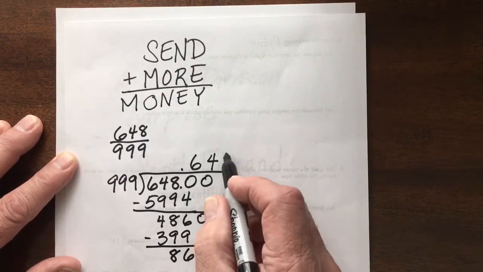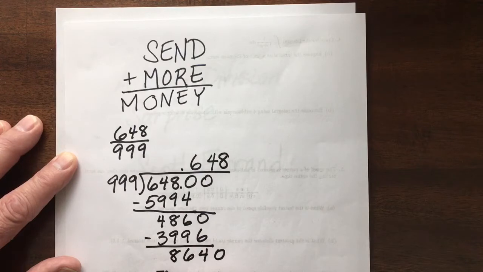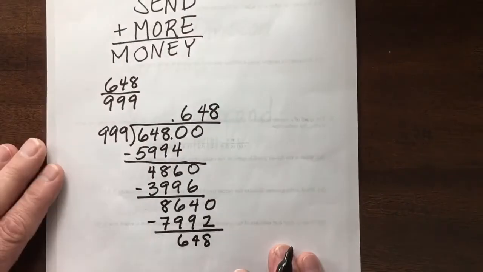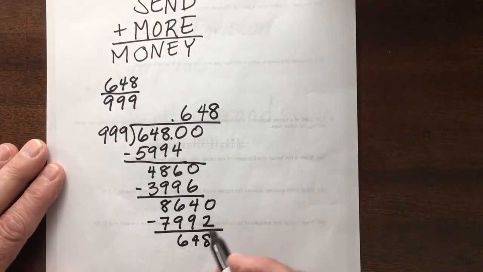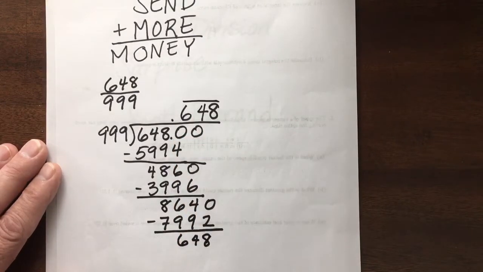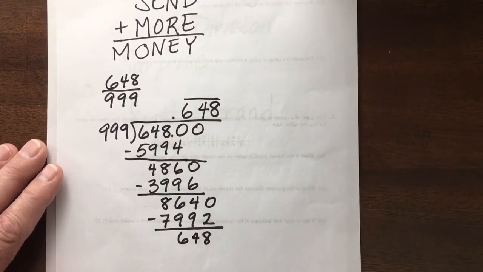I'll fit 8 of them in there. Subtract, and I get 648. And now, as you may know, I'm back to where I started. The remainder at this point is 648, and I'm dividing 999 into 648. So I expect this now to continue ad infinitum.